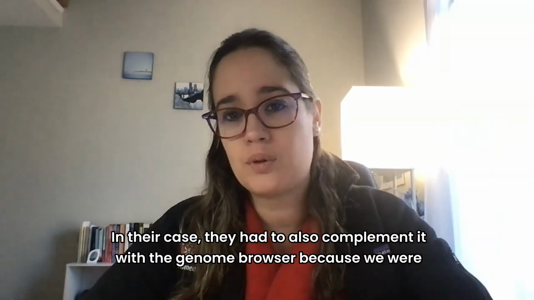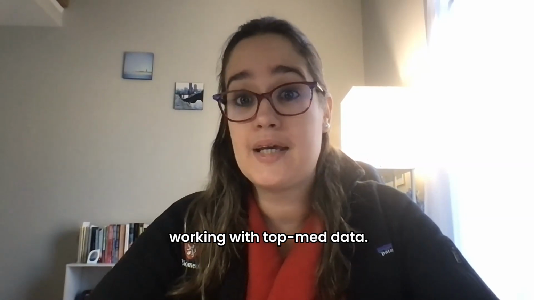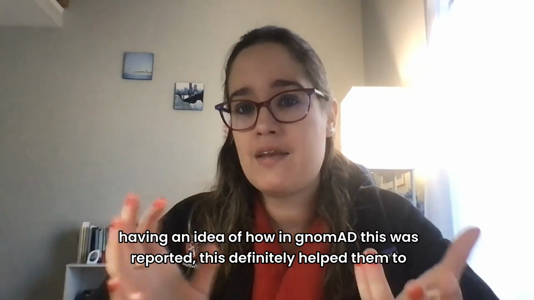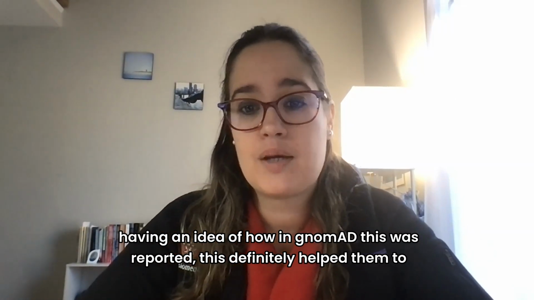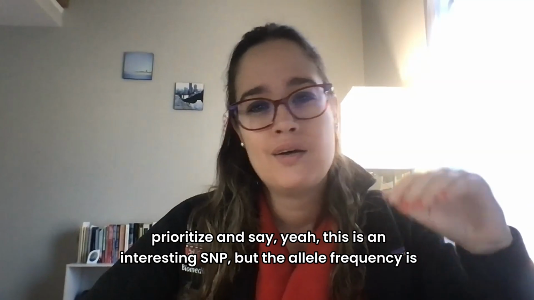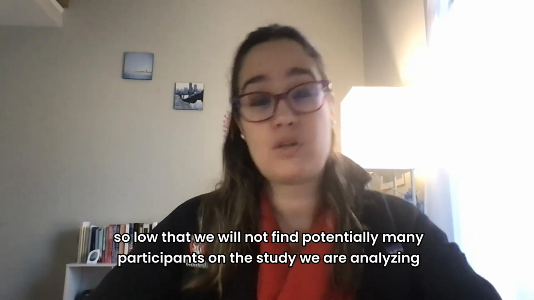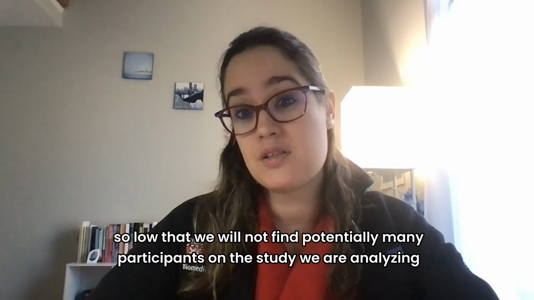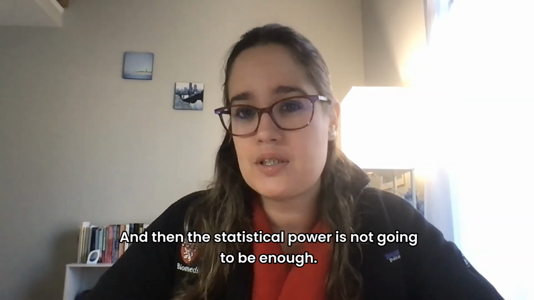In their case, they also had to complement it with the genome browser because we were working with TopMed data. But having an idea of how it was reported in gnomAD definitely helped them prioritize and say, okay, this is an interesting SNP, but the allele frequency is so low that we will potentially not find many participants in the study we are analyzing, and then the statistical power is not going to be enough.